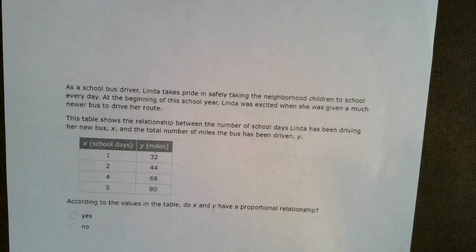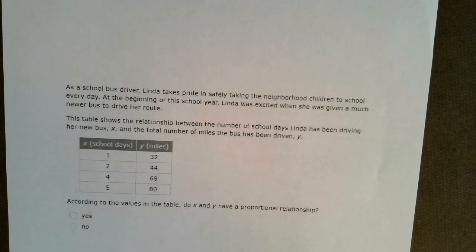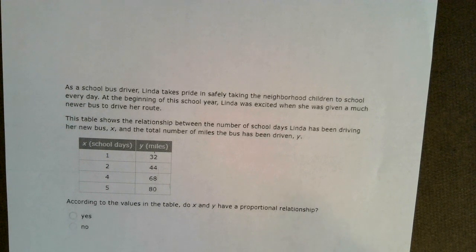At the beginning of this school year, Linda was excited when she was given a much newer bus to drive her route. This table shows the relationship between the number of school days Linda has been driving her new bus, which is X, that's the number of days, and the total number of miles that the bus has been driven, and that's Y. According to the values in the table, do X and Y have a proportional relationship?